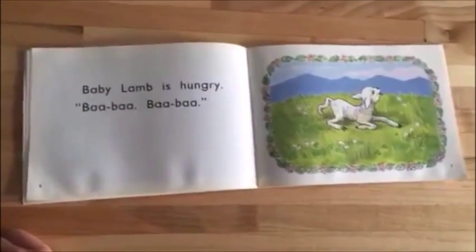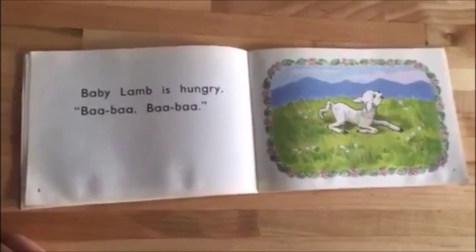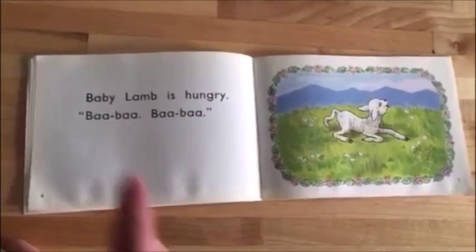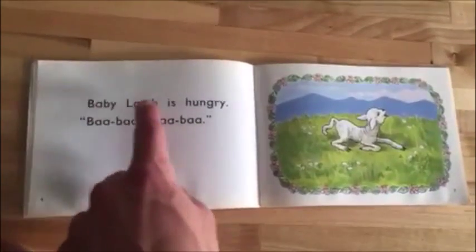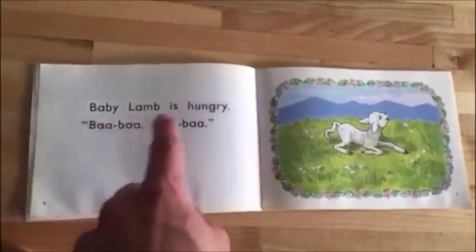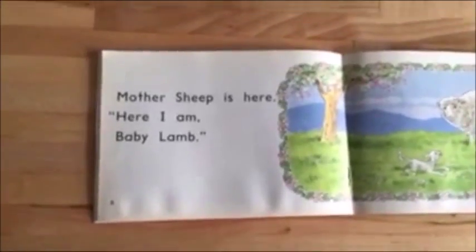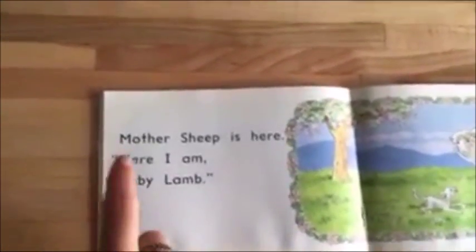Great job. All right, we're going to try this time reading. So get your reading finger in the right spot and read the words. Baby lamb is hungry. On this page, we have 3 lines of text.